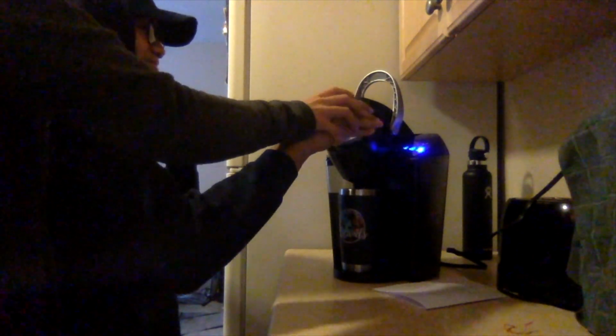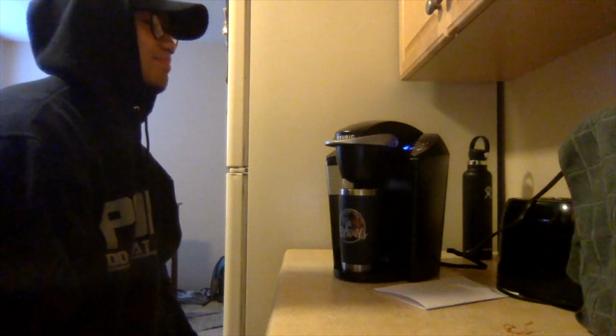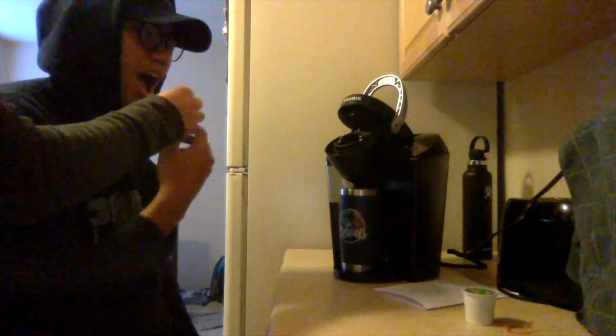First we turn it on, then we get our cup and we put it underneath, and then we get the K-cup and we put it inside, and now we wait for it to heat. Okay, now you press it down and you click your size, and now you wait for the coffee to come out. Now you open the holder and you take out the pod. Good job!